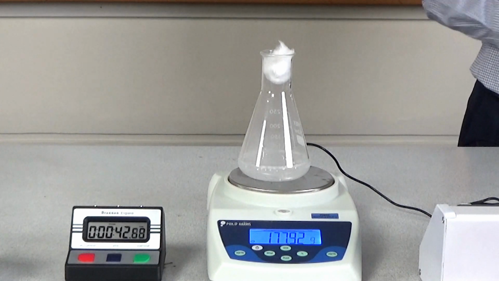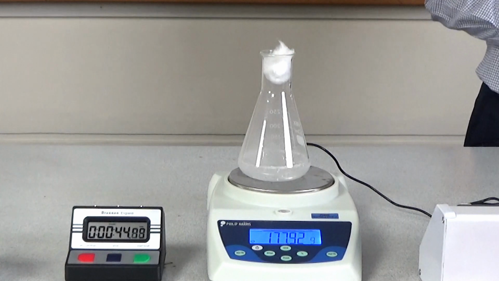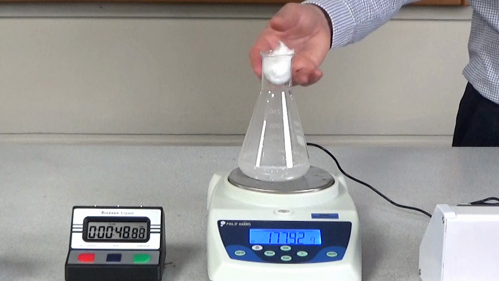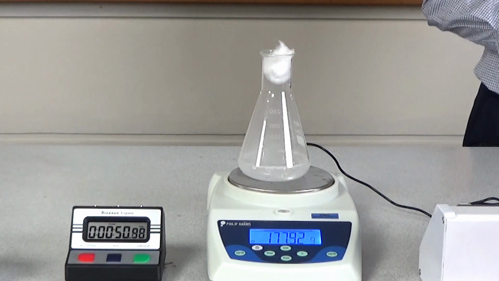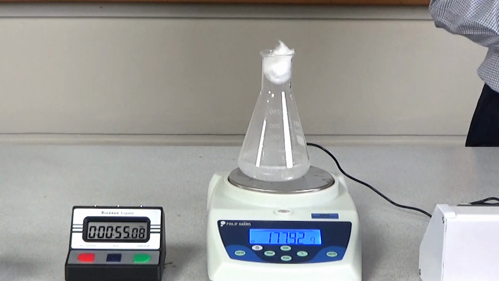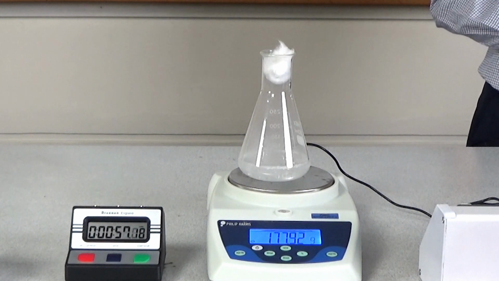You'll notice I've got some cotton wool in the conical flask, and that's doing two jobs for us. First of all, it's stopping any acid spray from coming out of the flask. It's also allowing the gas to escape, so the mass will decrease and we can therefore measure the rate of reaction.